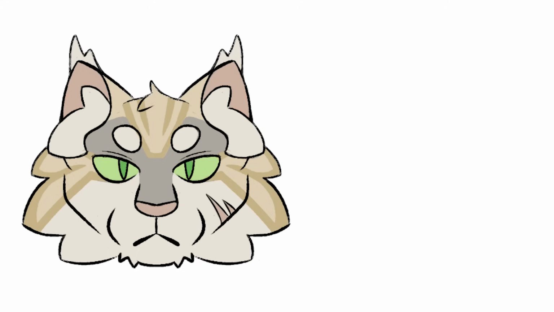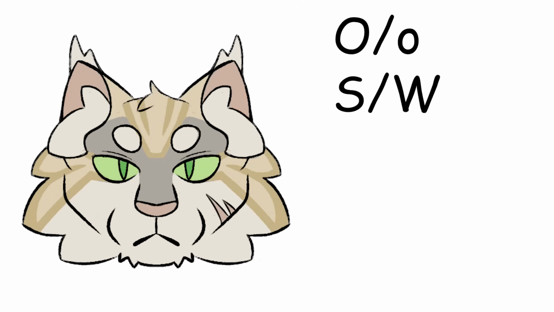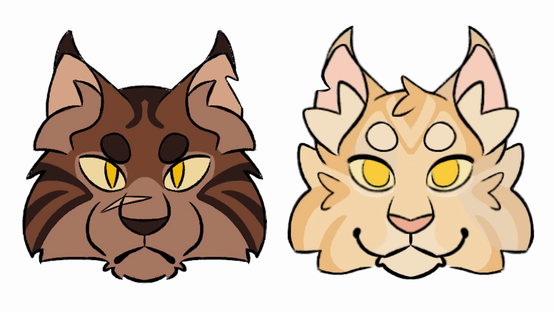I'm not changing that. A calico is just a tortoiseshell with white. The white spotting allele is S, codominant with W, which codes for no white. This is a problem. In order for Tawnypelt to have white, she needs to get that S from somewhere, either Tigerstar or Goldenflower. In canon, neither has white, but I have to give it to someone. I really don't want to give it to Tigerstar for a few reasons.